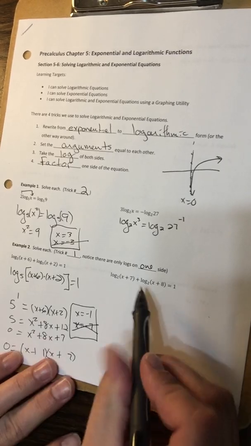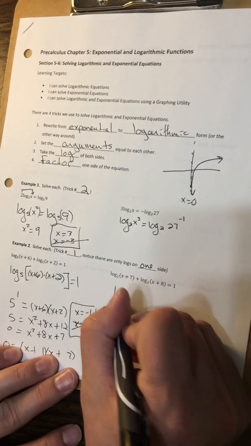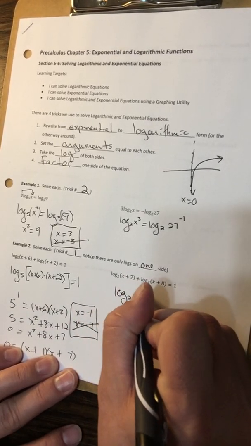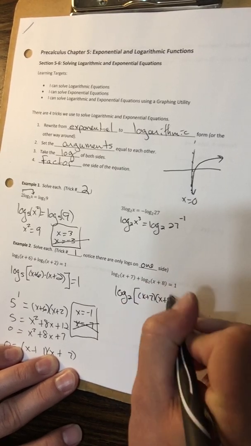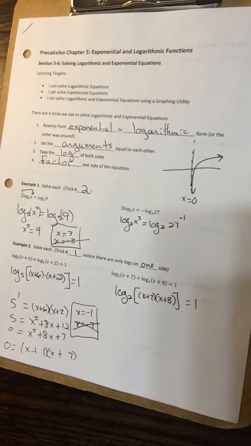Okay? I'm going to start this one off for you too, just like I did the last one. This will be the log base 2 of x plus 7 times x plus 8, and it's equal to 1. You guys finish that one off.